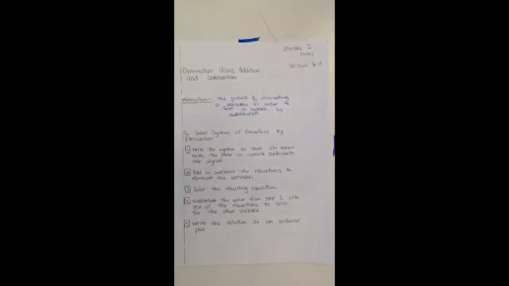Okay, so there are a few steps. The first step is write the system so that the like terms with the same or opposite coefficients are aligned. I'll show you what that means in just a second. The second one is to add or subtract the equations to eliminate one variable. 3, solve the resulting equation. 4, substitute the value from step 3 into one of the equations to solve for another variable. 5, write the solution as an ordered pair. That's a lot of steps, but when we start doing examples, it's going to make a lot more sense.